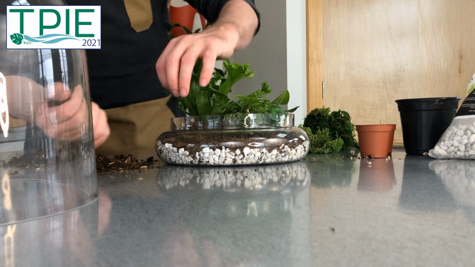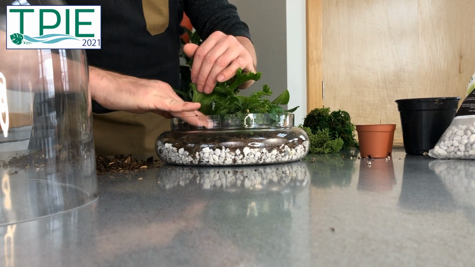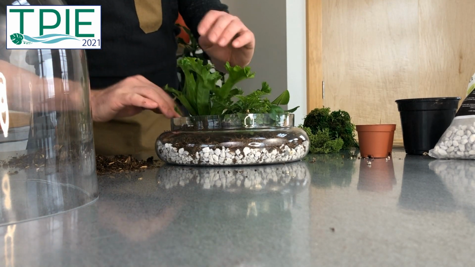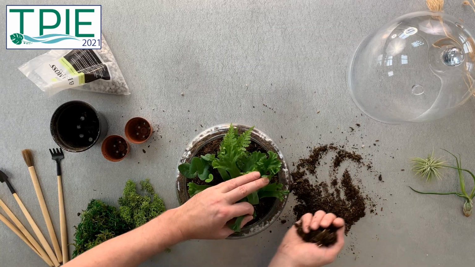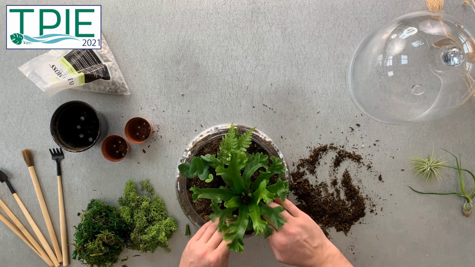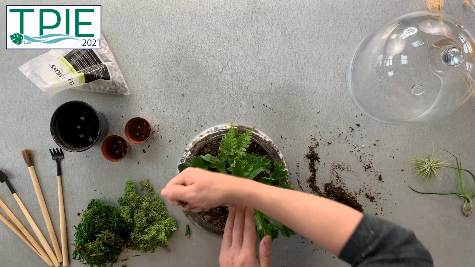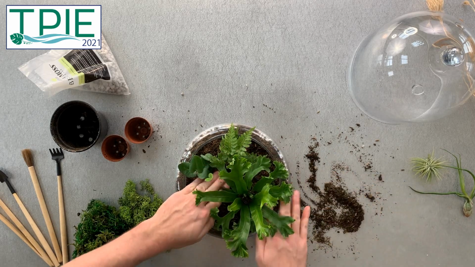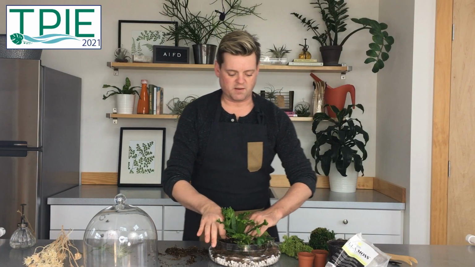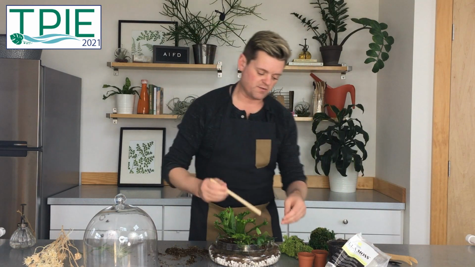I can take some of the soil that we took off of the roots and I can use that to help firm the soil surface in the terrarium. Tamp that down really good. In those harder to reach areas, I can use my brush.